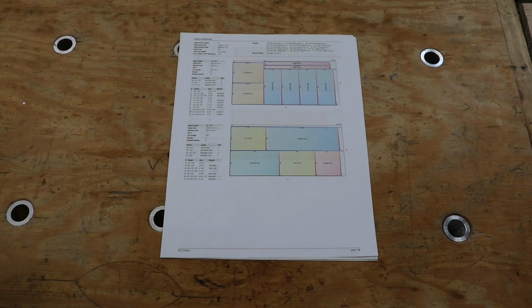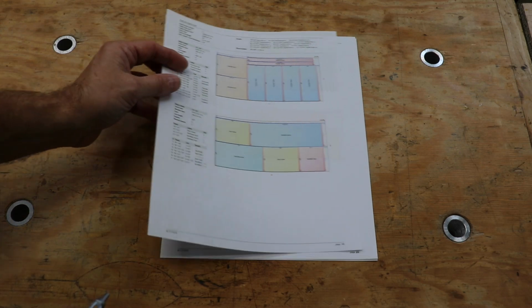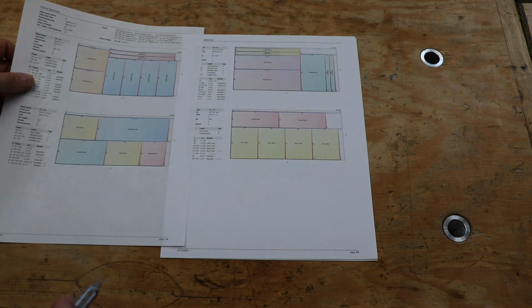You tell Cut List Optimizer the size of each piece and how many of those pieces you need and the size of your stock sheets, and it will lay out a cut list for you. And if you follow this cut list that it provides, it gives you the most efficient use of your stock material. So I know to build my carcasses, I need 5 sheets of 3/4 inch plywood and 3 sheets of 1/4 inch plywood, and it even takes into account the kerf of the blade.